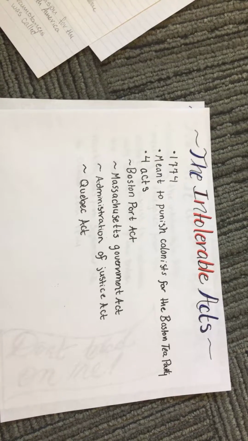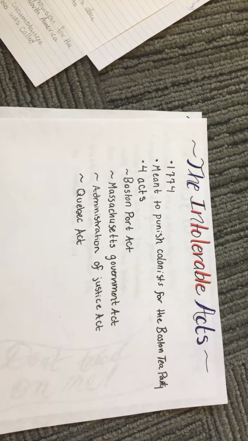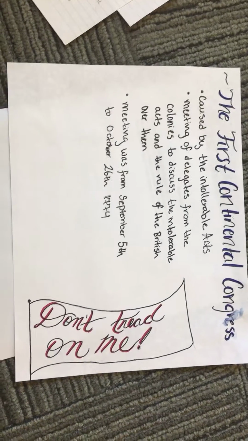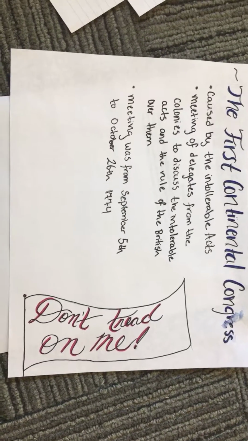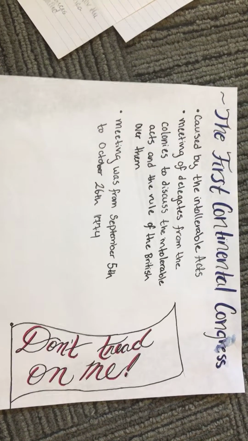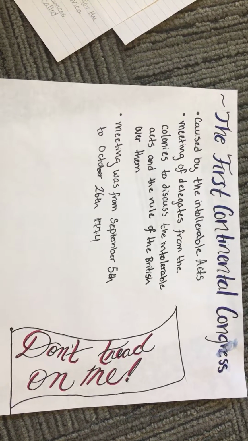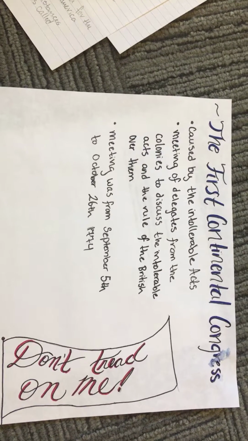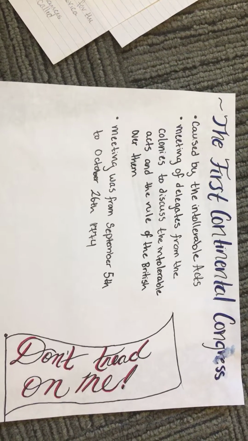It was under these tense circumstances that the First Continental Congress was called. The First Continental Congress was caused by the Intolerable Acts and was a meeting of delegates from the colonies to discuss the Intolerable Acts and the rule of the British over them. The meeting was from September 5th to October 26th in 1774.